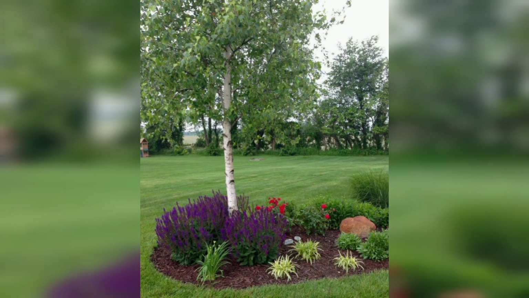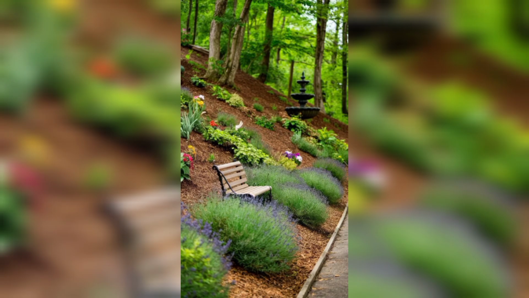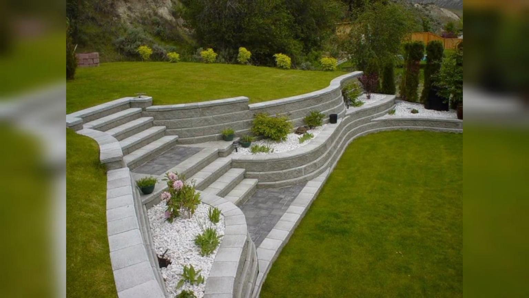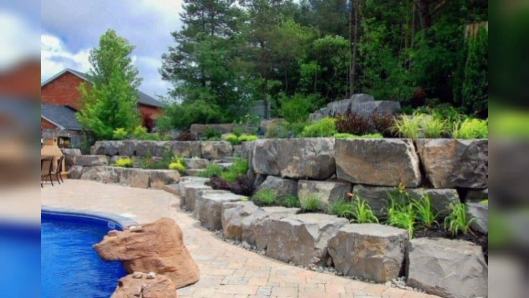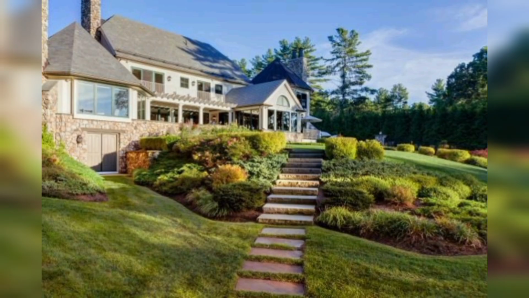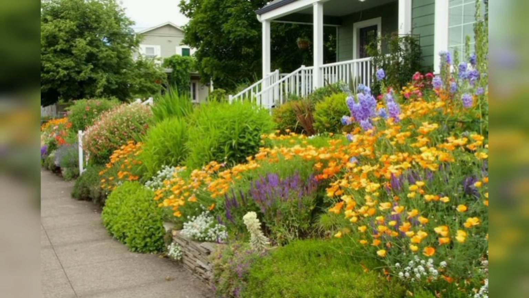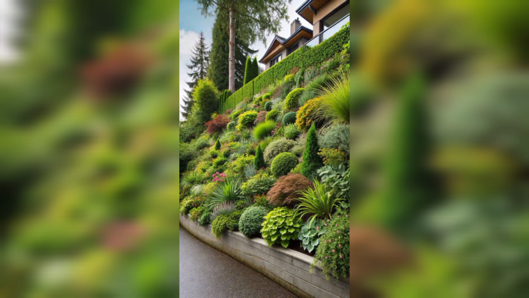and value with the right combination of plants, retaining walls, and hardscape. We explored creative ideas and tips for landscaping a sloped front yard.